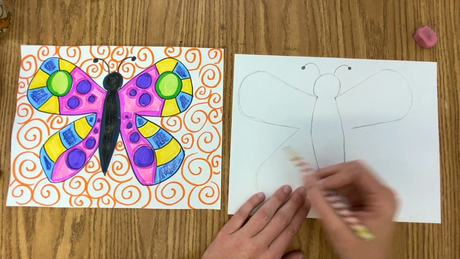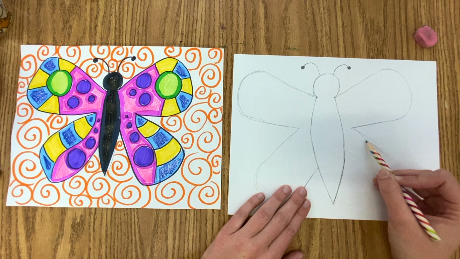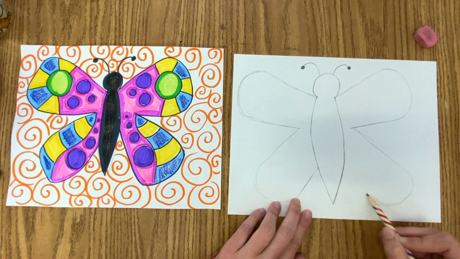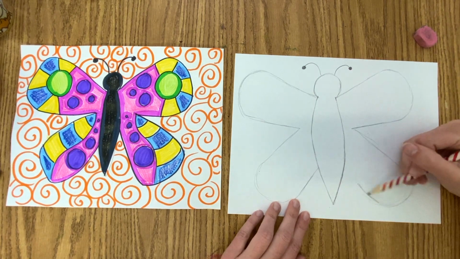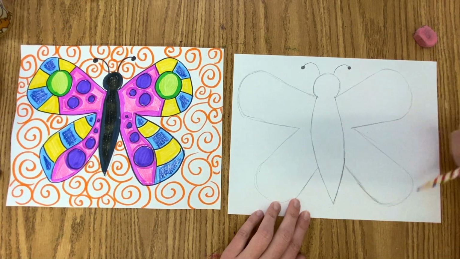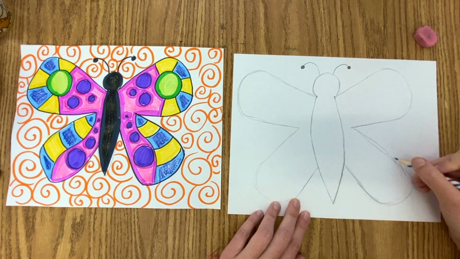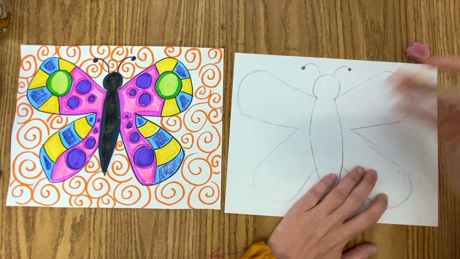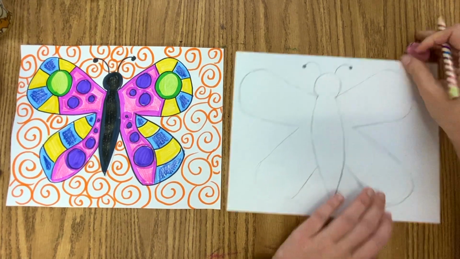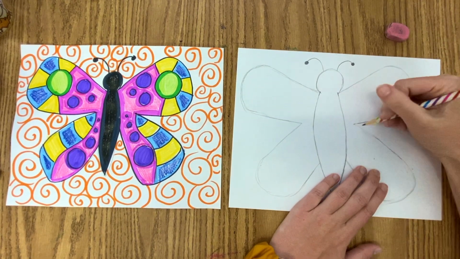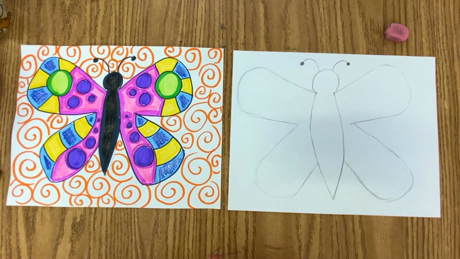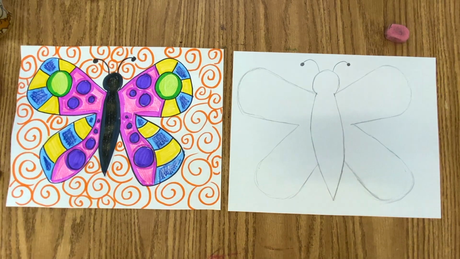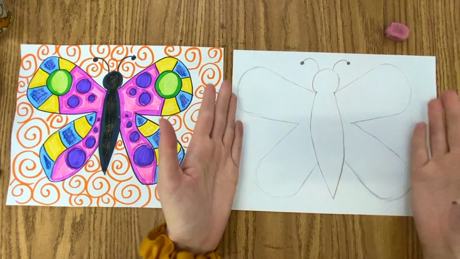And symmetry, other side. Out, out, out, curve, curve, curve, and up, up, oop, up. I made a little mistake there. That's okay. We all make mistakes. Mistakes are part of life. Luckily, we have an eraser. Ta-da! Butterfly.